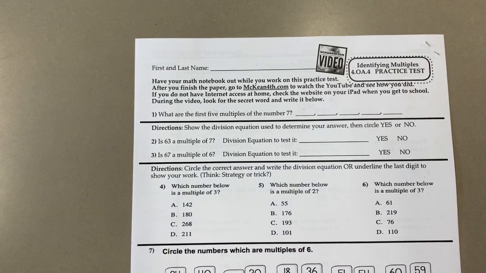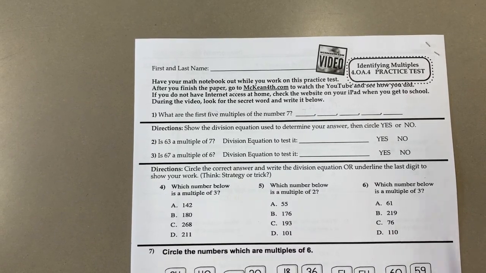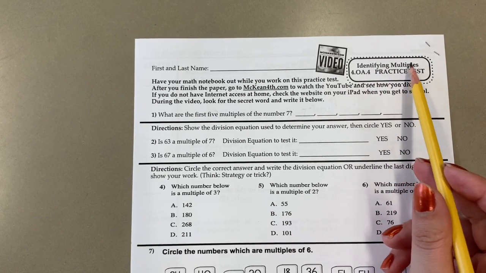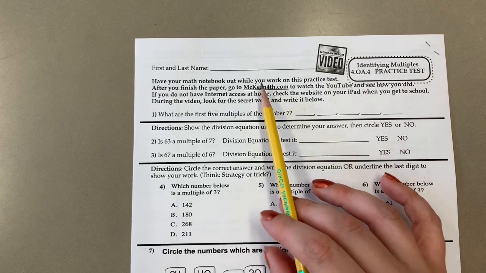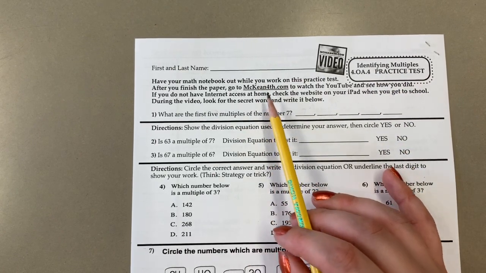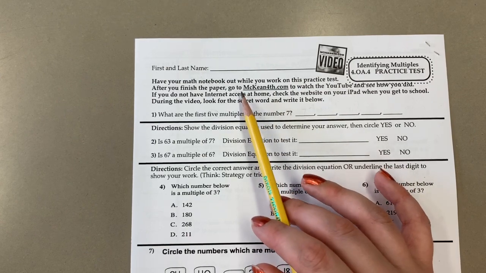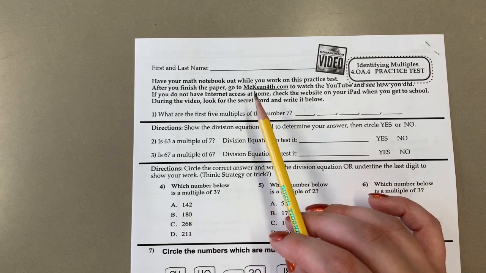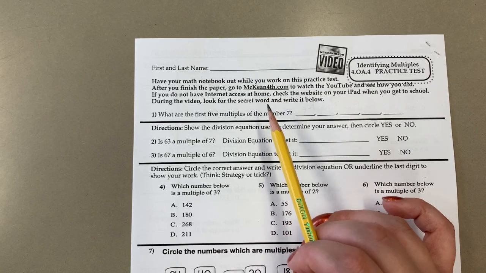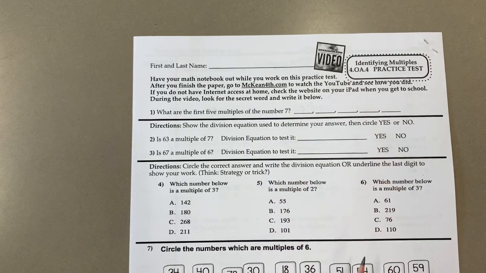Hey everybody, we're going to get ready to take your math practice test for Standard 408-4, identifying multiples. You need to have your notebook ready to go so you can check in with that. If you don't have your actual notebook, you can check the notebook that is available on the McCain 4th page. Let's get ready to go for number 1.